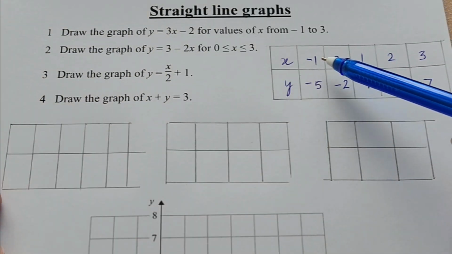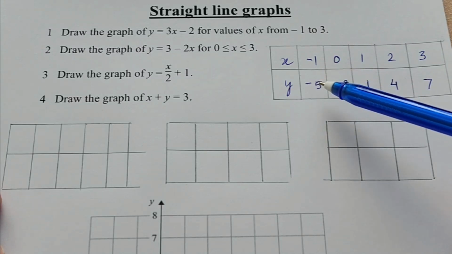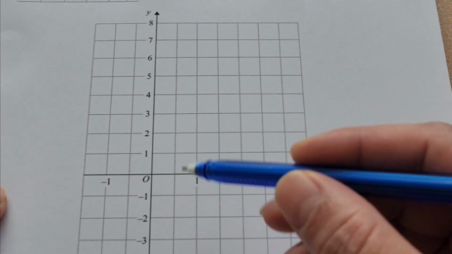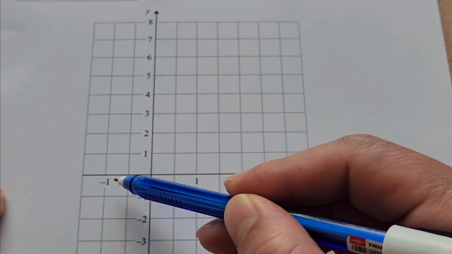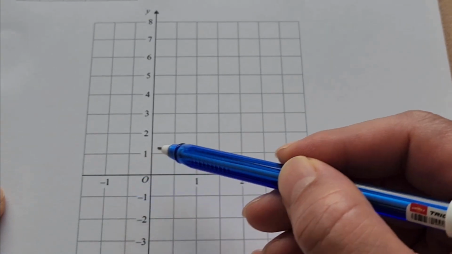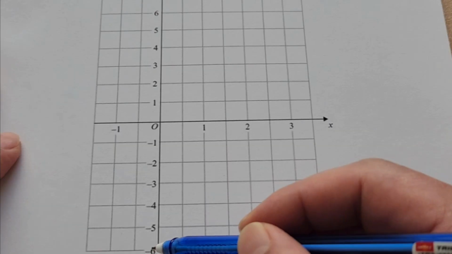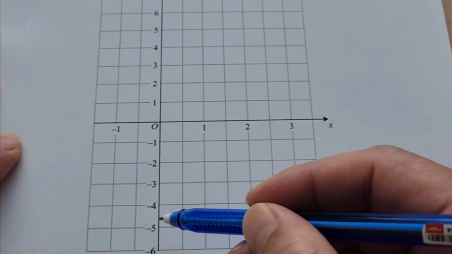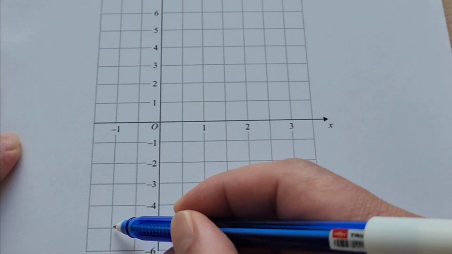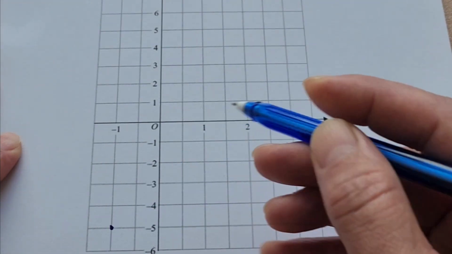Let us plot the first point, minus 1, minus 5. So minus 1 on the x-axis is right over here, and minus 5 on the y-axis right over here. So minus 1, minus 5 is going to come over here.